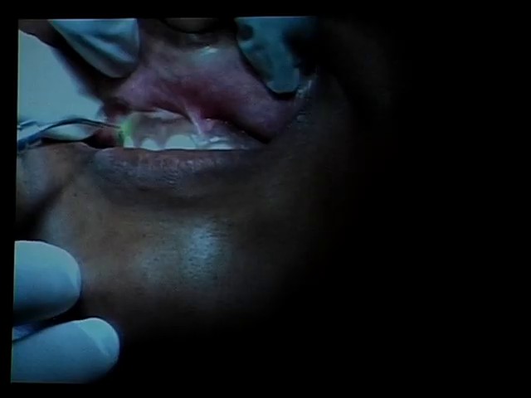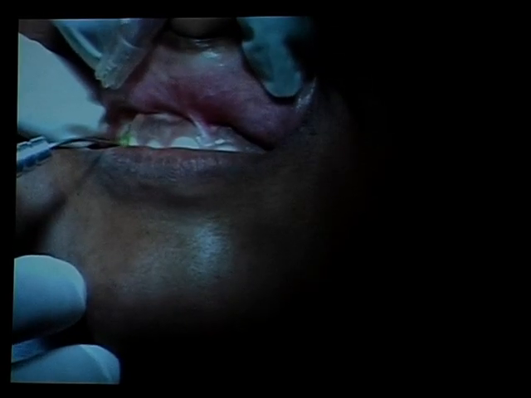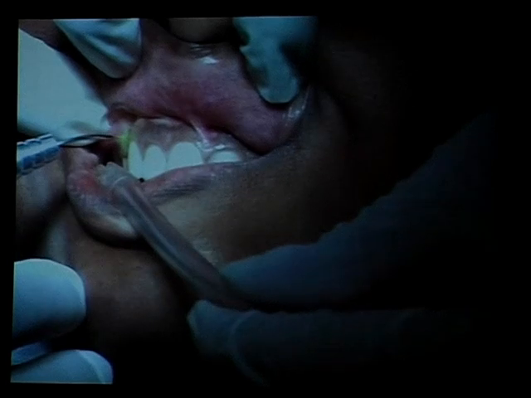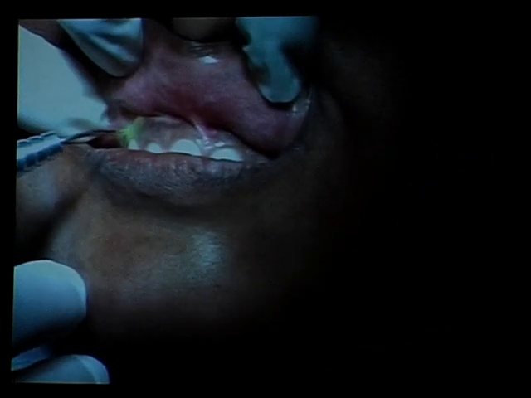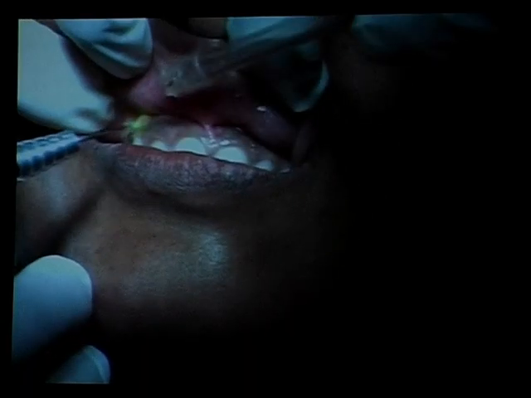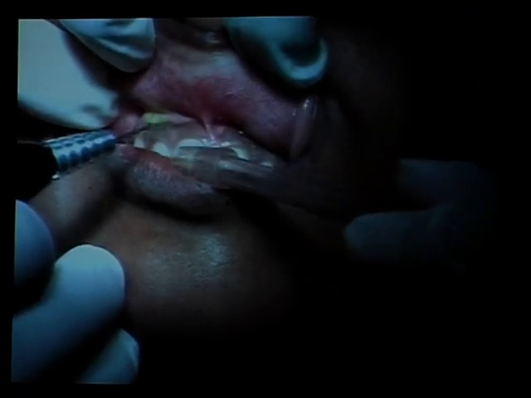There are 2 ways of doing this, and you can see there's a plume happening there. Can you see it? That's the thermal effect of the laser. There are 2 ways of doing this procedure. One is to directly go in at a 90-degree angle, and the other is to use light brush strokes. I prefer to use the light brush strokes, but that is a personal choice.